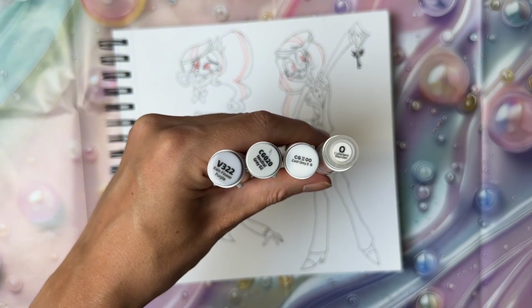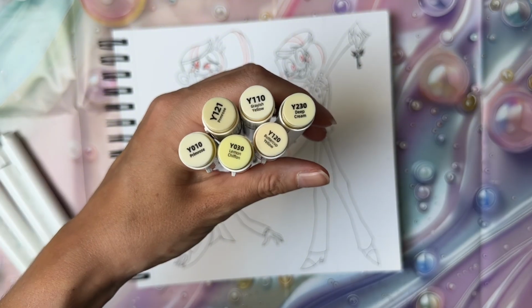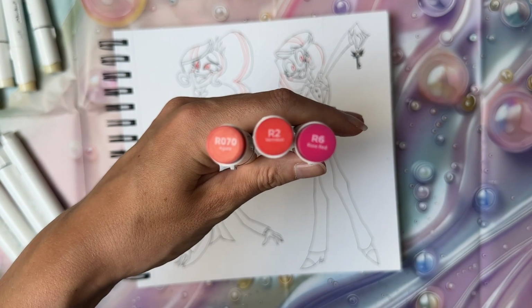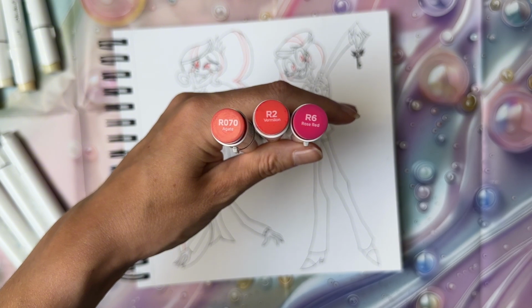These are the colours that I use for Charlie's skin. These are the multiple colours that I use for her hair. And these are the colours that I'll be using for her suit.